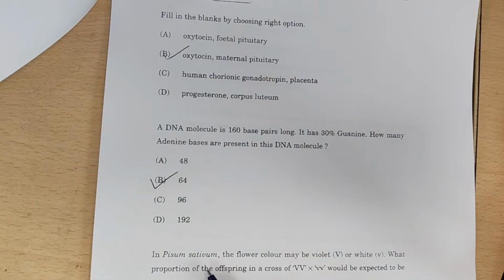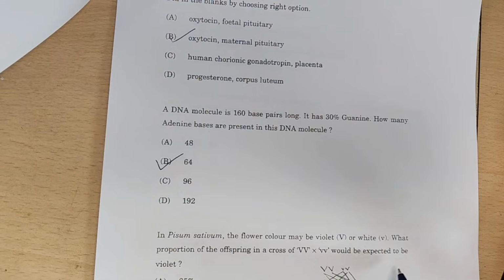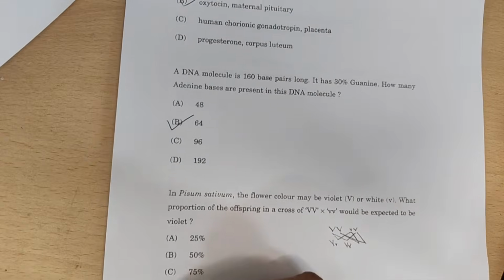In Pisum sativum, the flower color may be violet or white. What proportion of the offspring in a cross of VV cross VV would be expected to be violet? 100%.